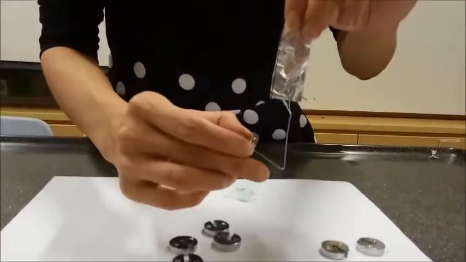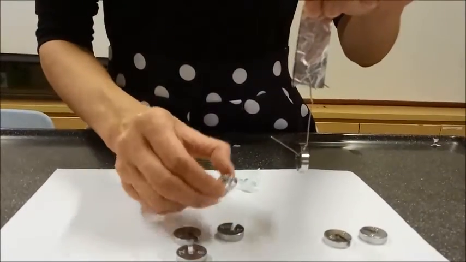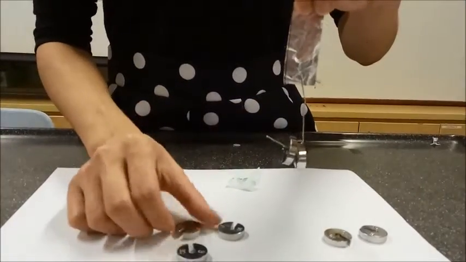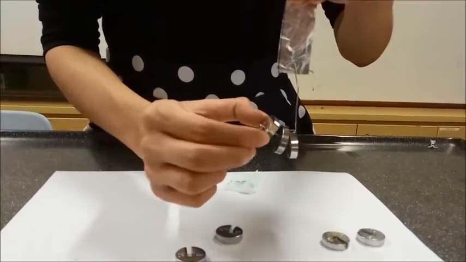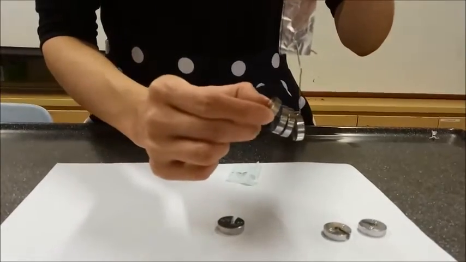Hang the metal washers onto the hook one at a time until the aluminum foil tears. Count the number of metal washers needed to tear it. Record your results in the table below.